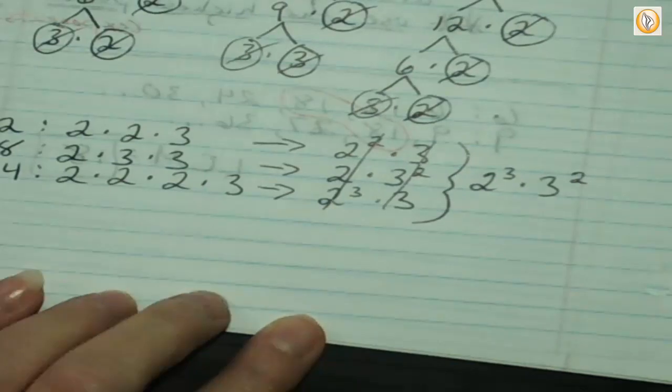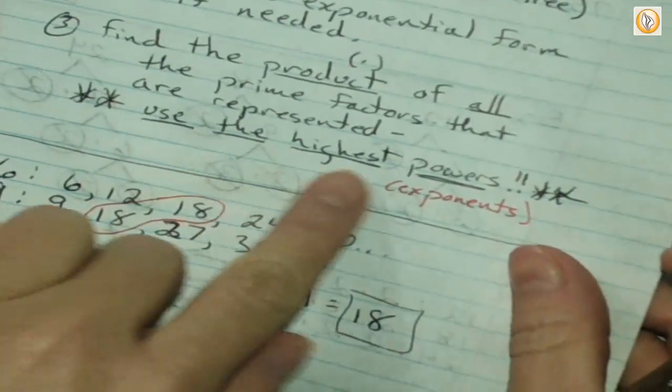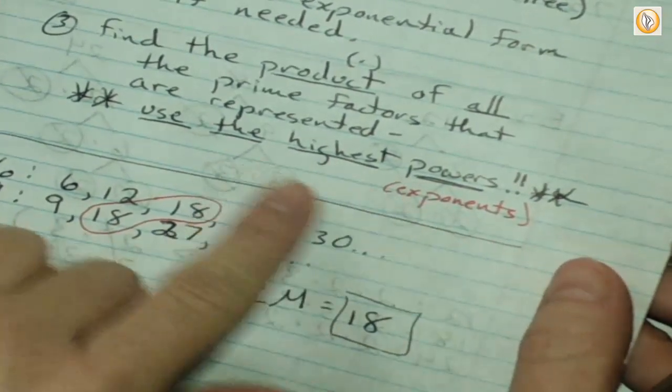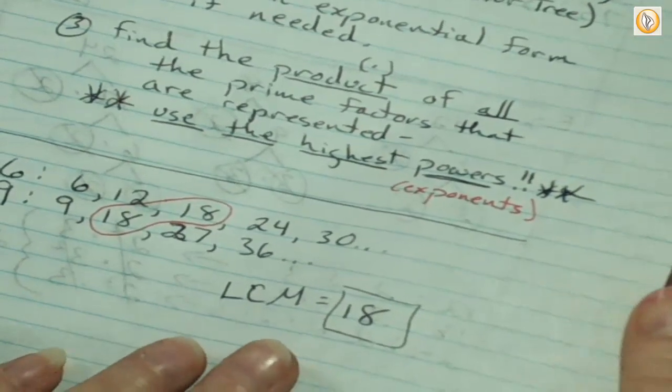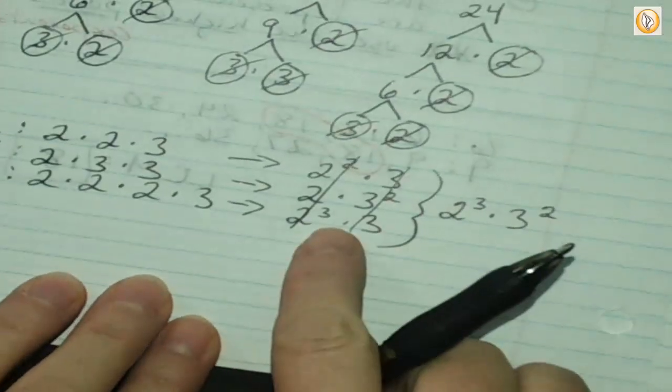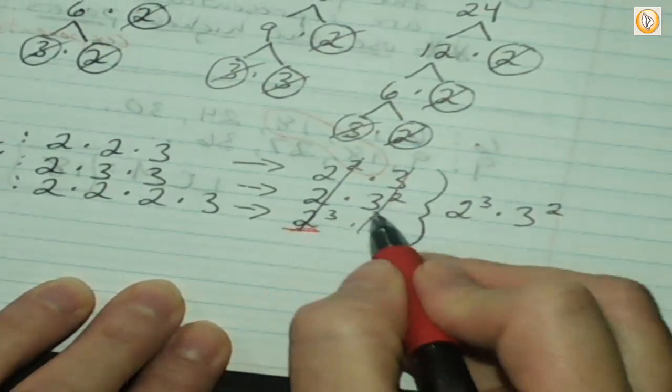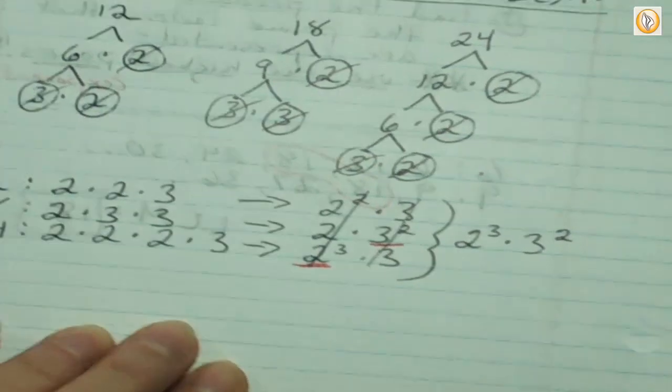Oh, no. Only the highest power. Like God. God's the highest power. We're going to choose the highest power. So we're choosing 2 to the cubed because it was the highest power, and 3 squared, it was the highest power.